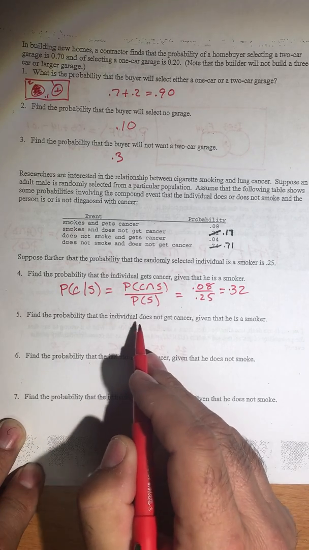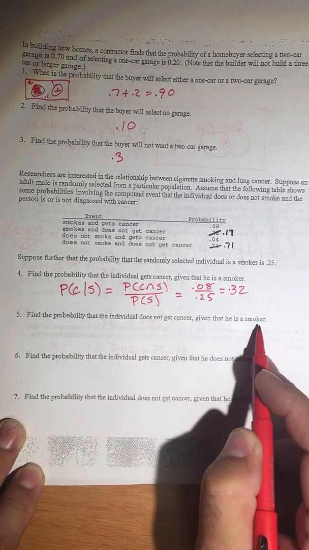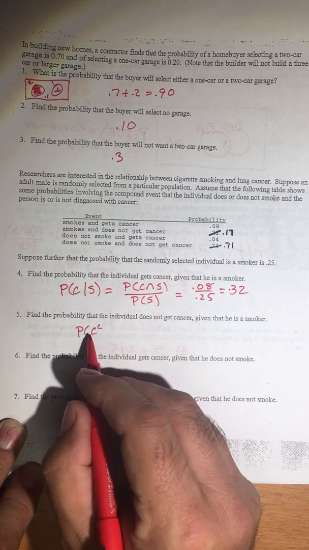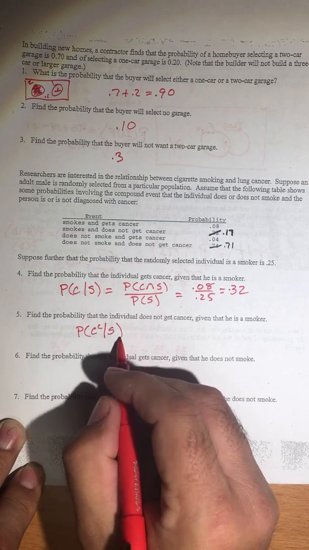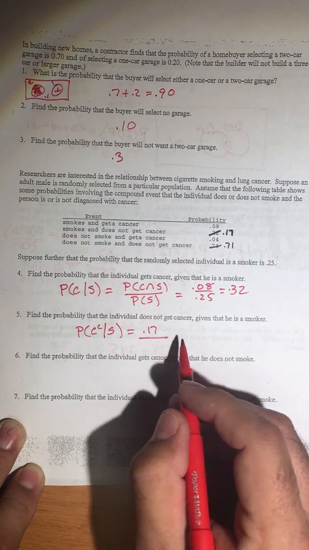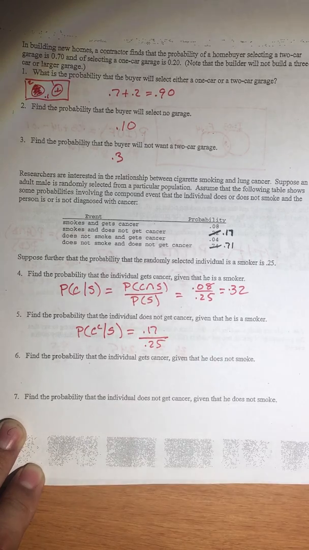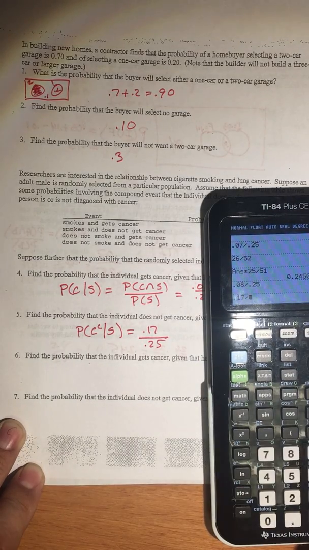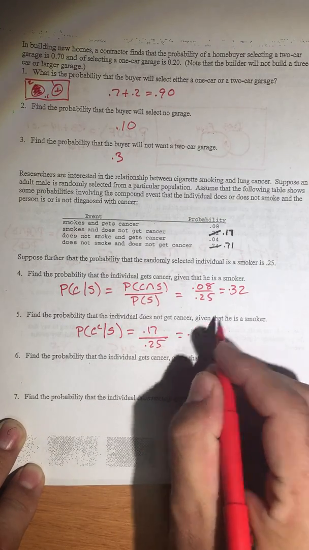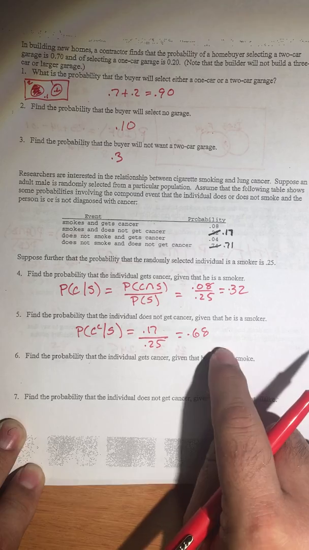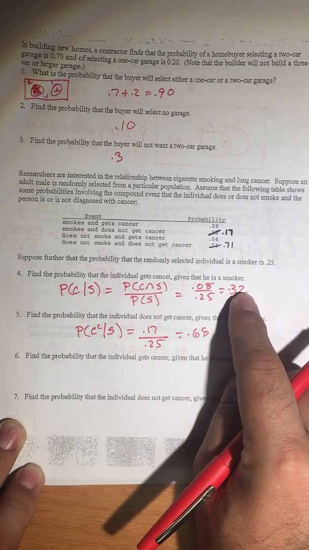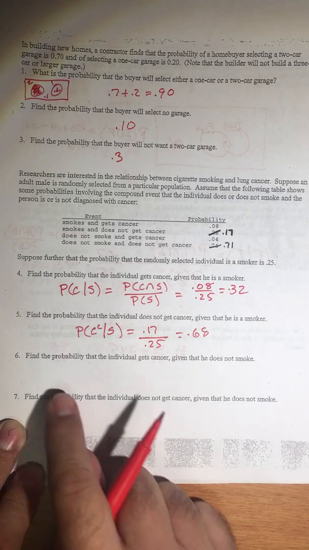Find the probability that the individual does not get cancer given that he is a smoker. So we're going to say probability of no cancer, right? Cancer complement, given that he's a smoker. So smokes and does not get cancer, so that's 17% out of 25%. So that's 0.17 out of 0.25, which is 68%. Now, notice those add up to 100% because now we've talked about what can happen to you if you're a smoker, right? 32% chance of getting cancer, 68% chance of not.